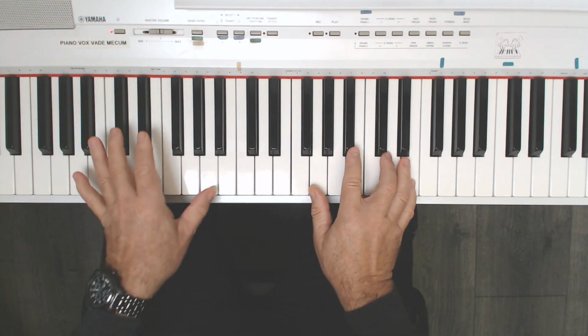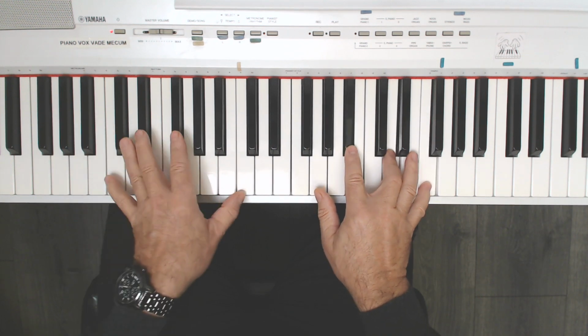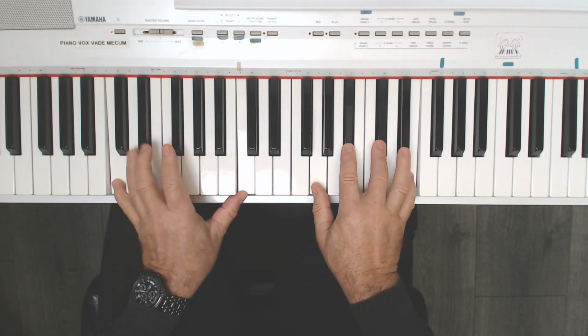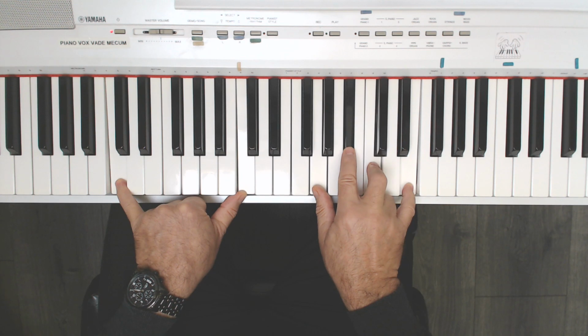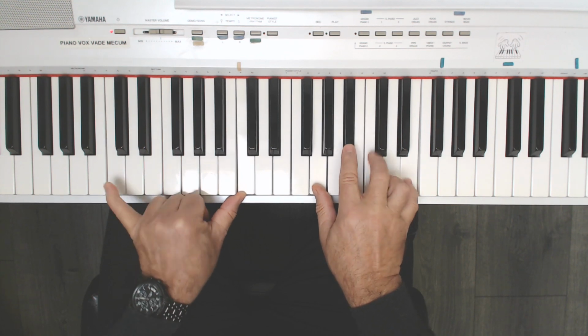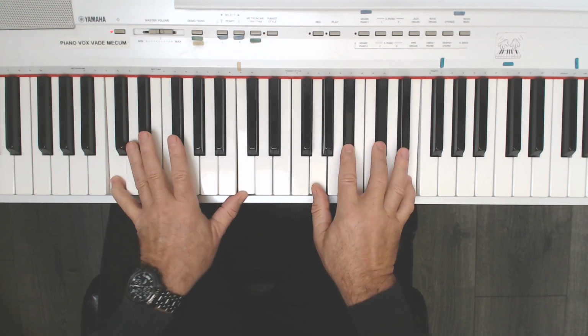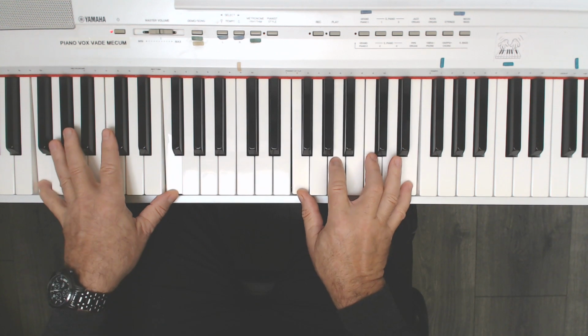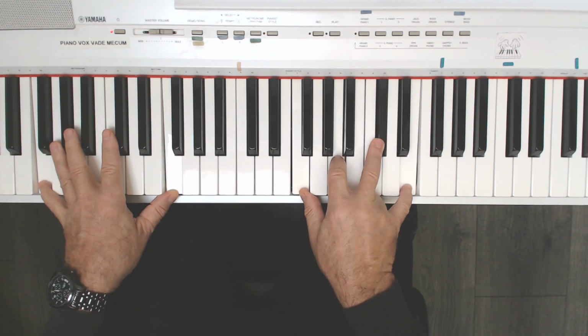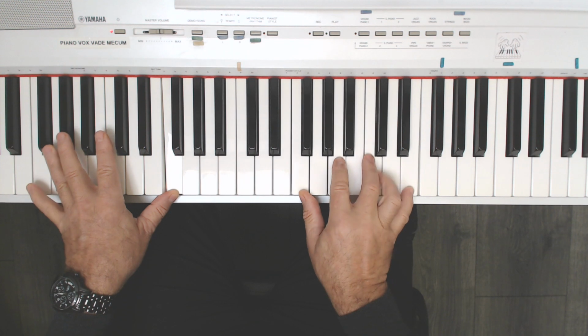You just stay on from the C7 to the flat 9, but it's just what I want you, and then you can make it fancy with a sharp 5 or not, okay?